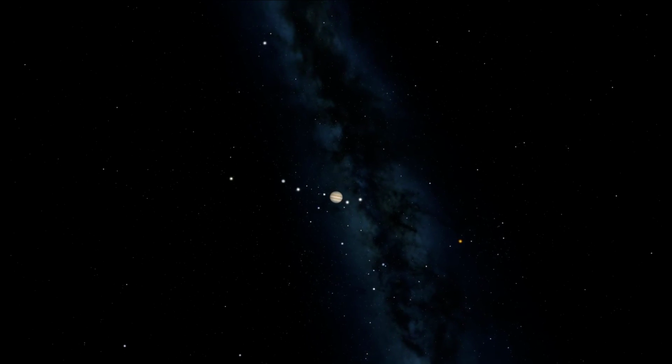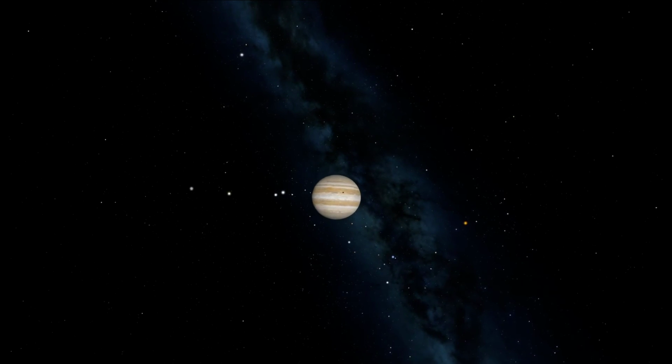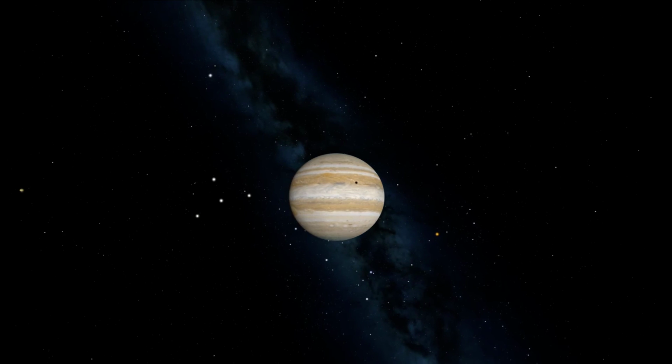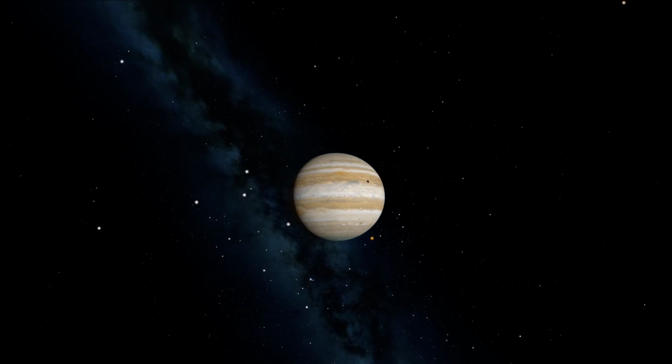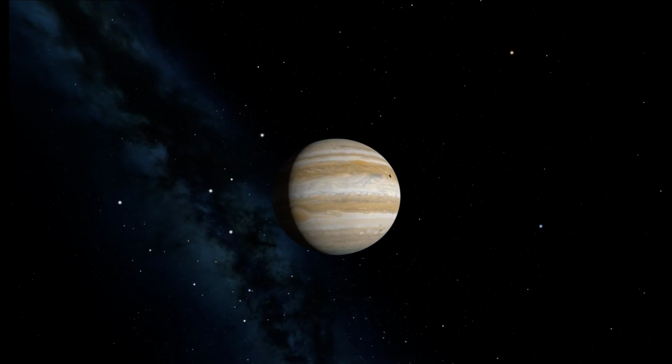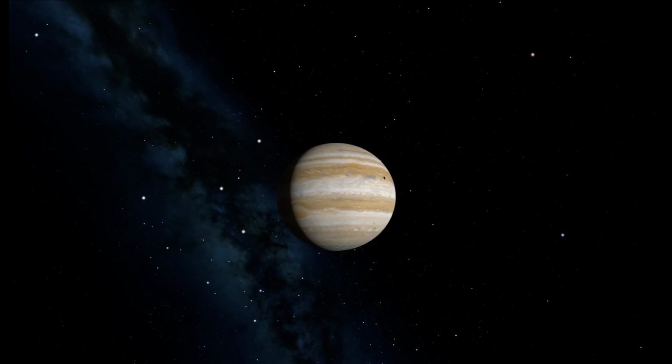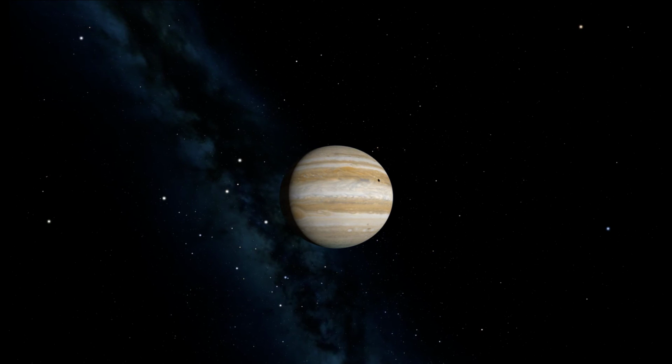Over 1,000 Earths can fit inside it. No longer the king of the moons, but it still does have about 79 moons currently. And as we come, you can easily spot all the cloud tops here on Jupiter. You can see the Great Red Spot there. Jupiter, again, over 1,000 Earths can fit inside it. If you took all the planets, they could actually easily fit inside Jupiter with room to spare.